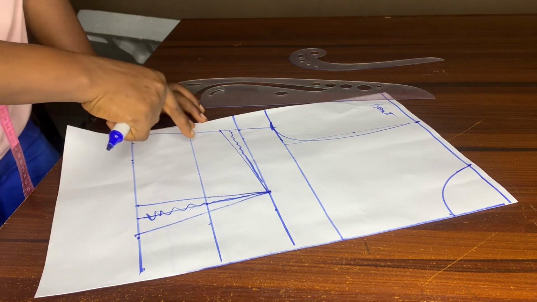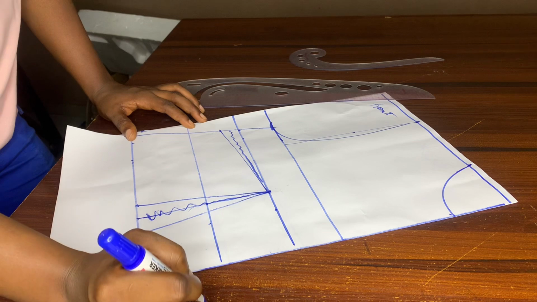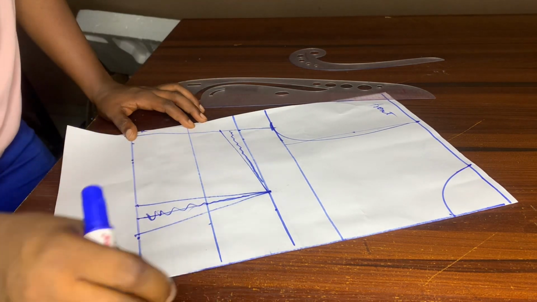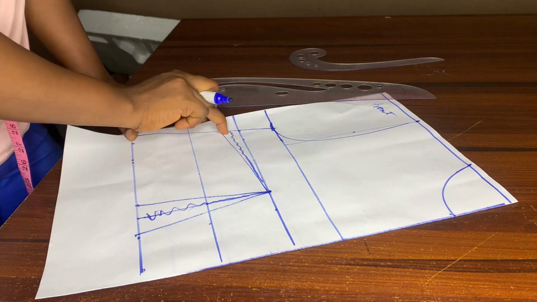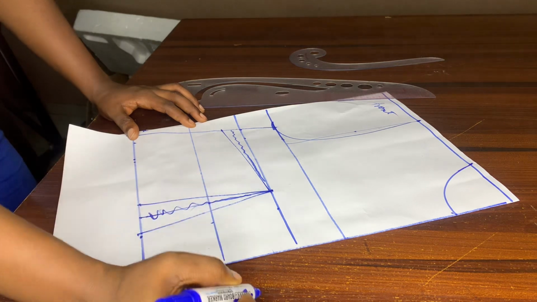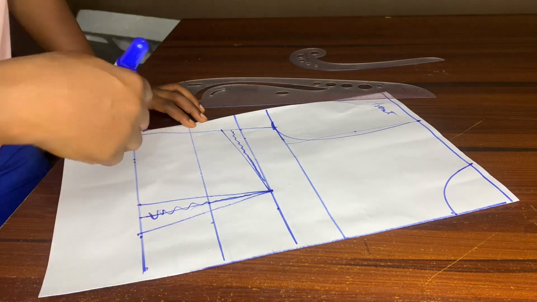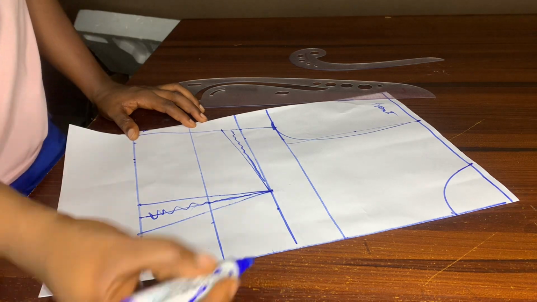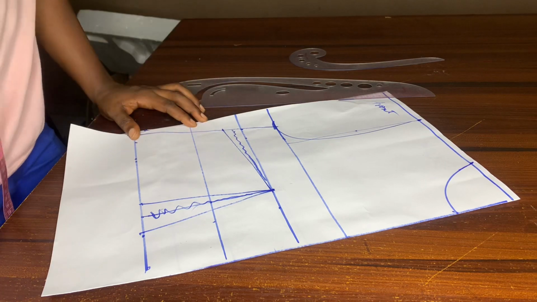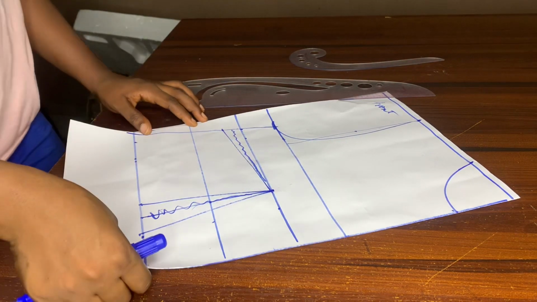Remember that if you minus your front from your back, anything you get is what you use for your side dart. If you get 2 inches, you use that 2 inches for your side dart. If you get 1 inch, you use that 1 inch for your side dart. Let's assume your front is 18 inches and your back is 16 inches. Anything you get is what you use for your side dart or your bust dart. Now let's go to the back.